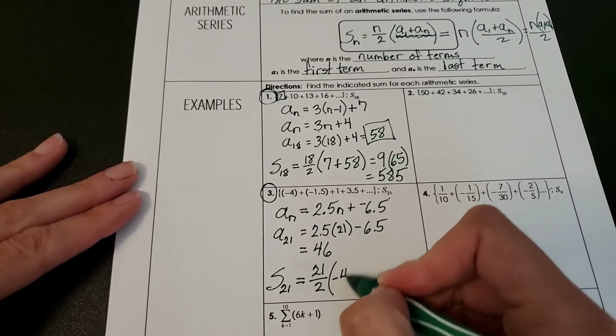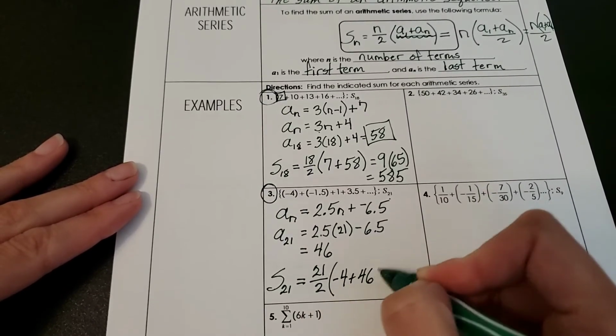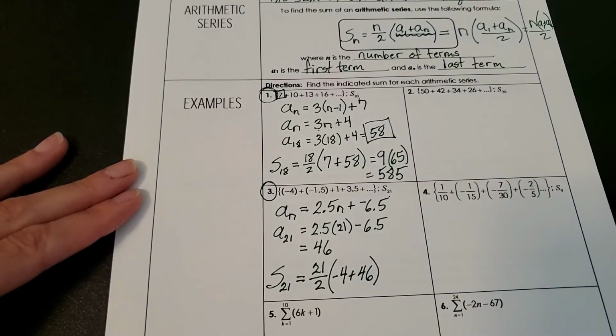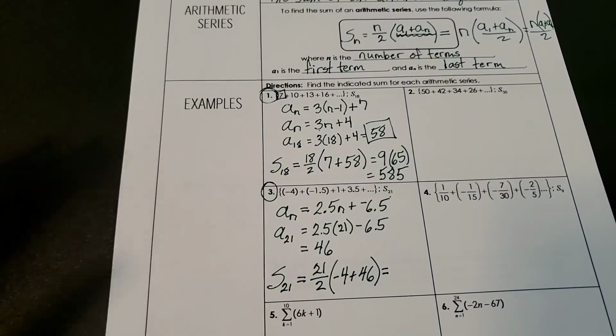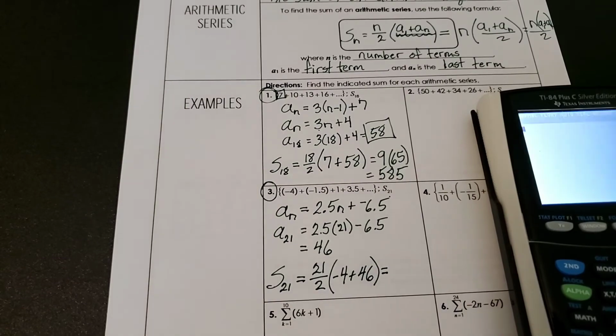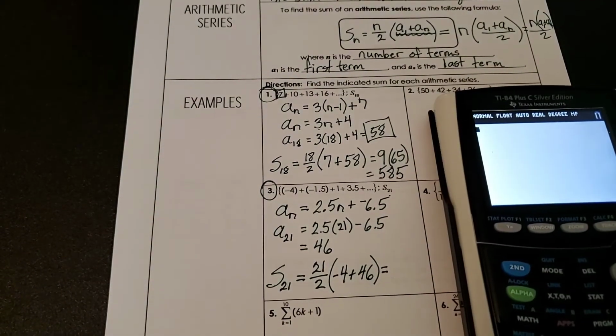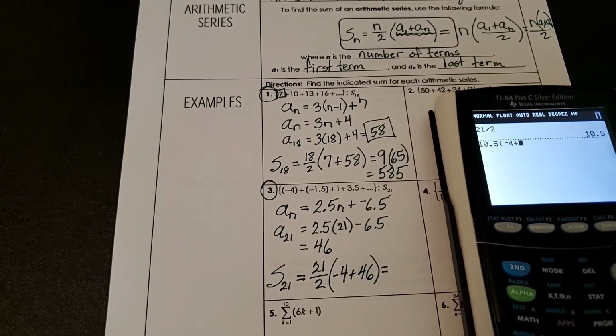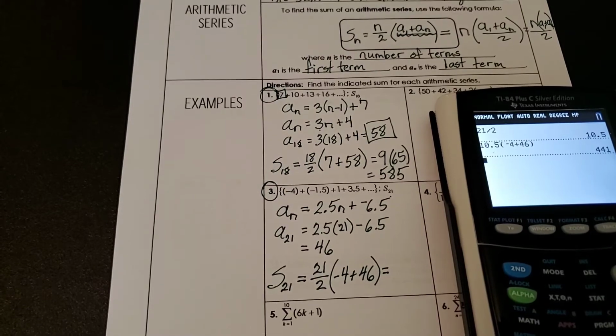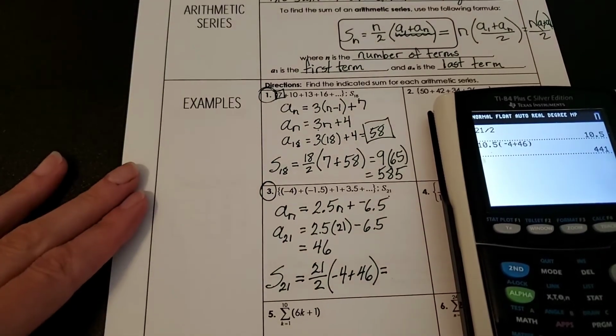First term plus last term. And so if I put that into my calculator, 21 divided by 2, that of course is 10.5, times, oh, I need to do 10.5 times negative 4 plus 46, and I've got 441.